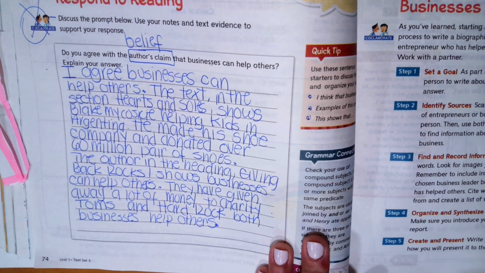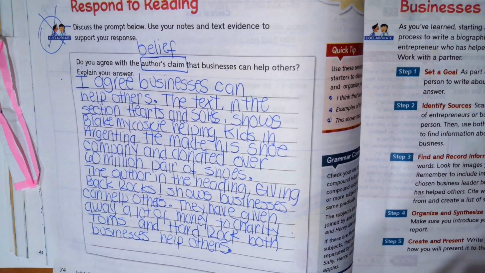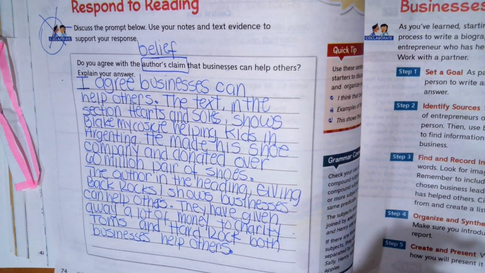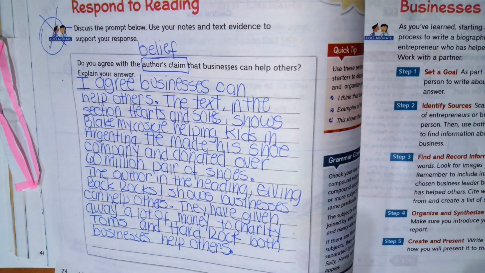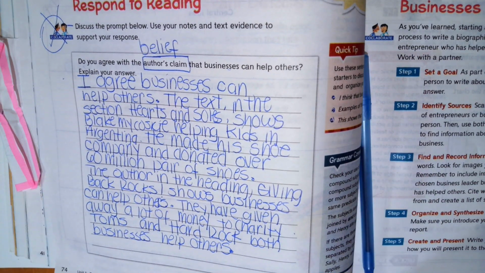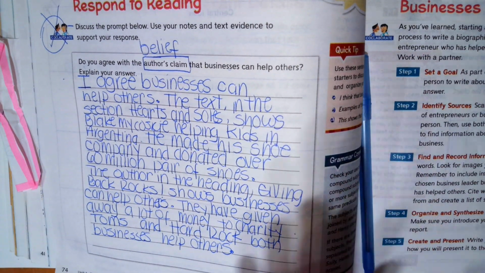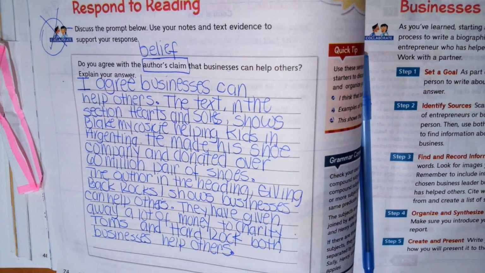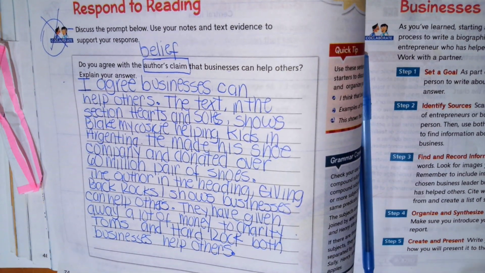Alright, next time I see you, we're going to be working on kids in business. We're going to be working on identifying the author's perspective and central idea. If you are done copying this, you can put your book away inside of your desk. When Miss Mejia gets there on Friday, she will be checking. Alright, we're going to go ahead into writing.